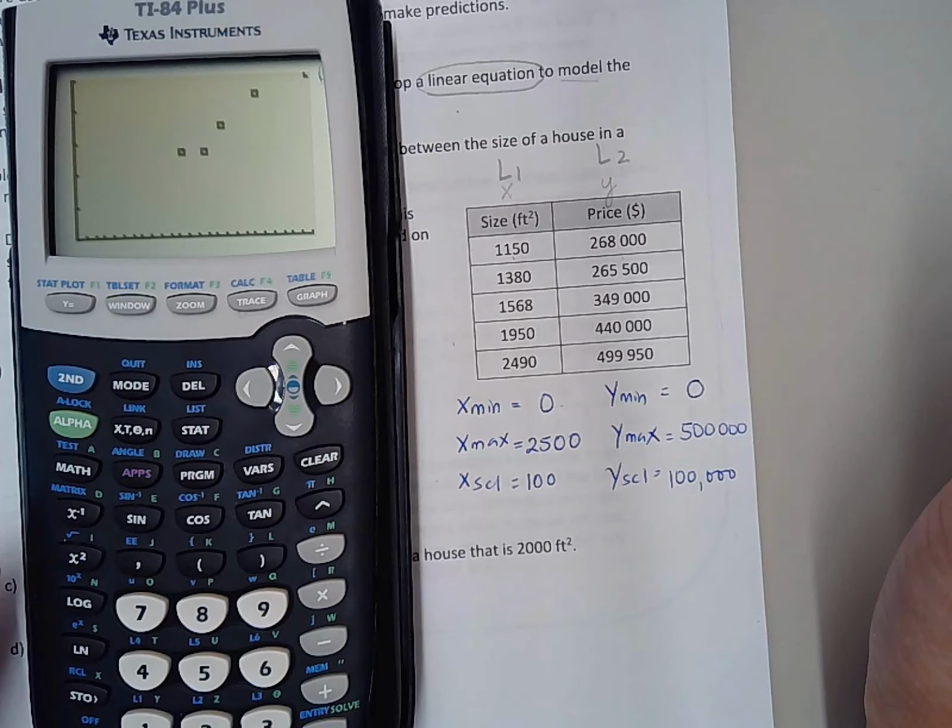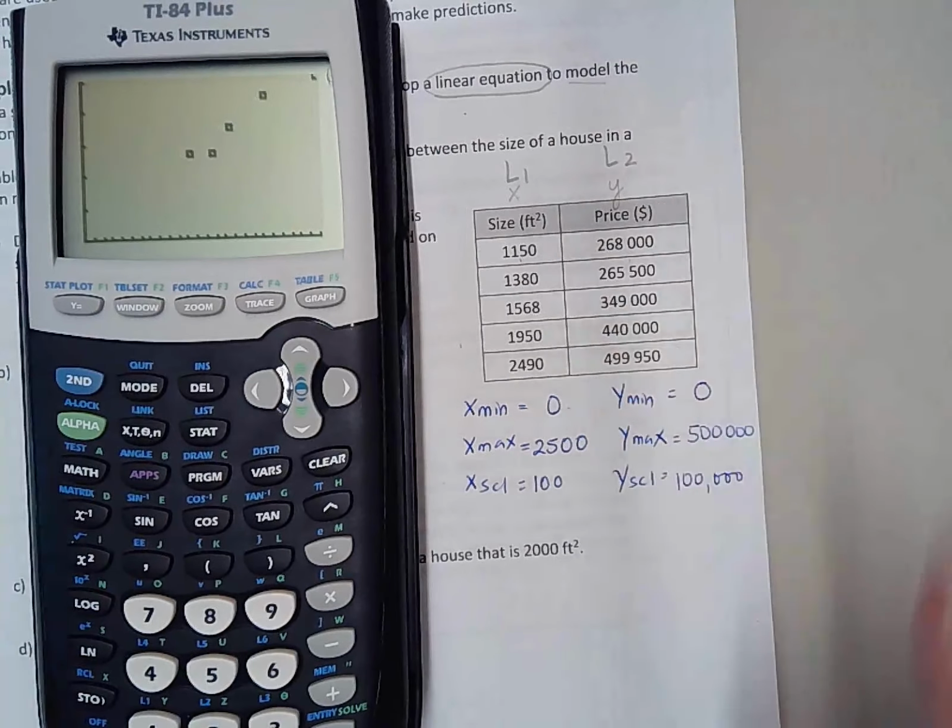Mine came up blank. You have to turn it on, right? Mine came up blank. Okay. Yesterday we talked about troubleshooting. There might be some error. So what happens when it's blank? What do you think we should do? What could it possibly be telling us? Well, first of all, it can't be blank because we entered the data, and then we changed the window. The window says okay. So what could it be?